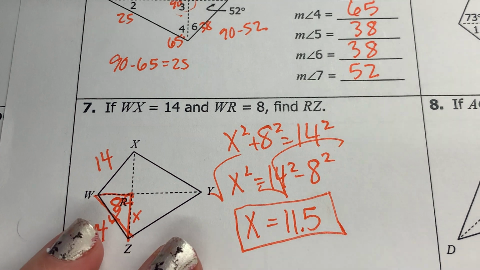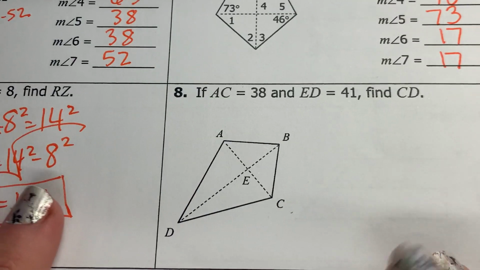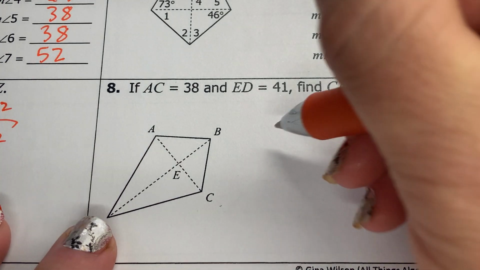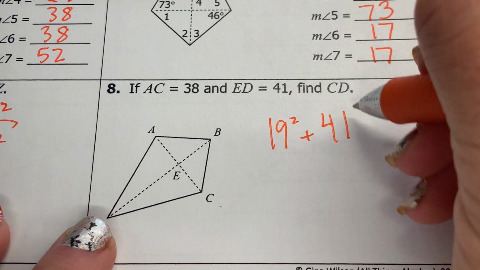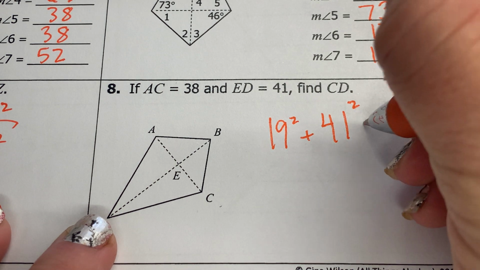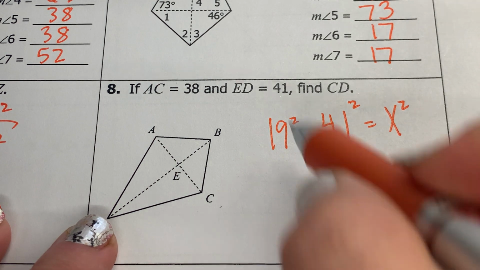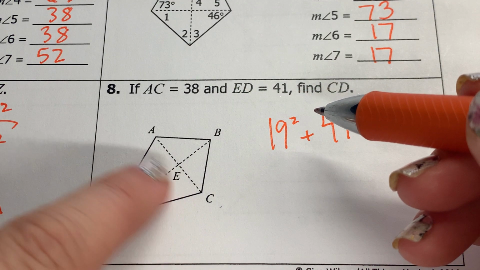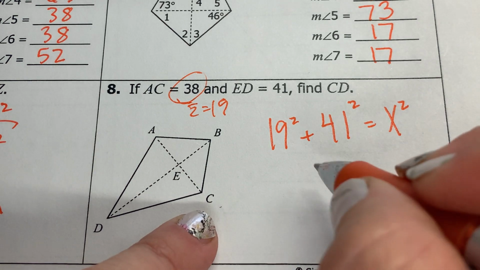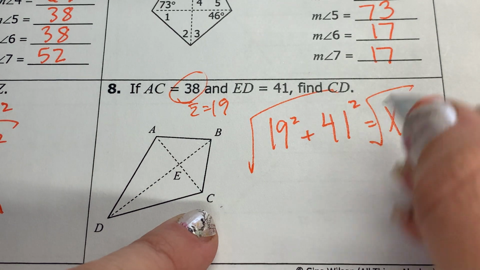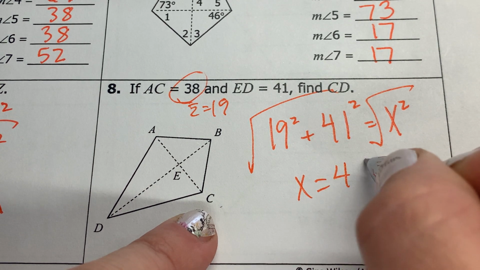11.5. Try number 8. Number 8 is the same way. Set it up for you. 19 squared plus 41 squared equals X squared. And guys, where 19 came from, I halved the AC. If AC is 38, I divided that by 2 and got 19. Take the square root, and X equals 45.2.